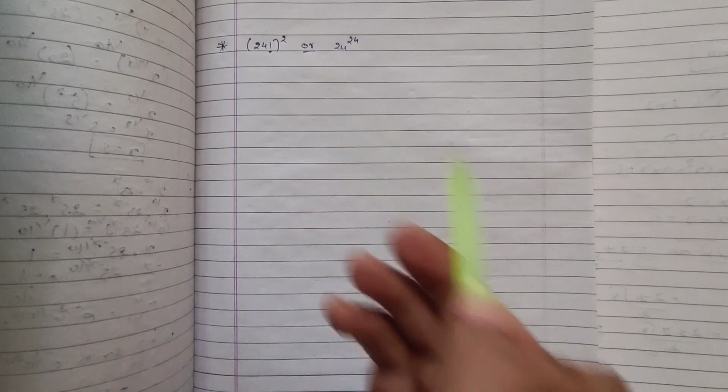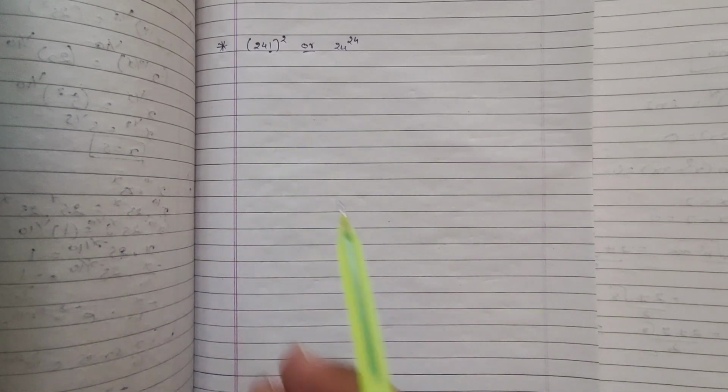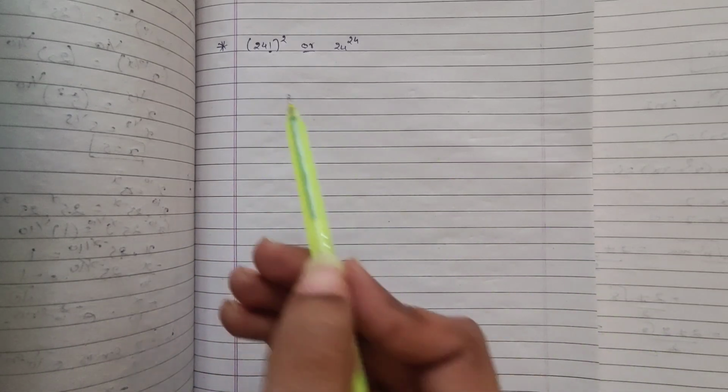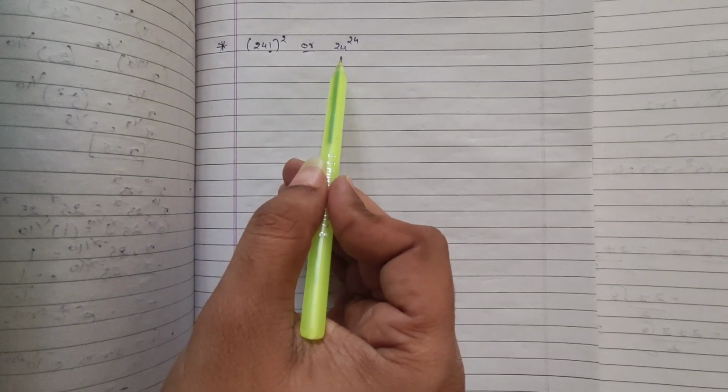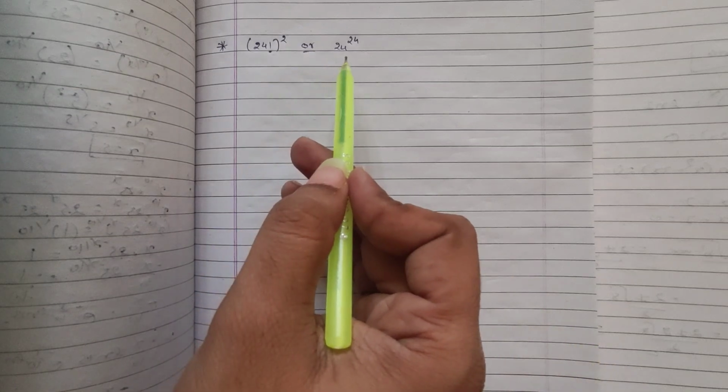So today in this video we are going to discuss this amazing question, right? Now pay attention to the question. What is the question? We have to find out which is the bigger number from both of them, right? 24 factorial square and another one is 24 raised to 24, right? Whenever you see this kind of question, it becomes very interesting, right?